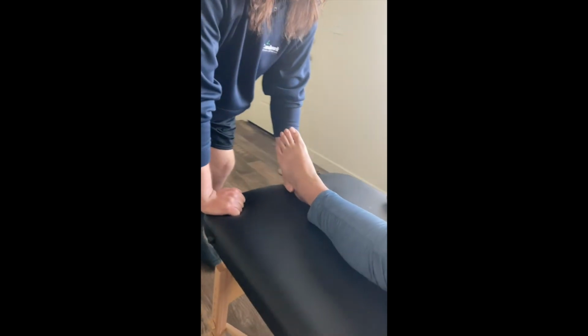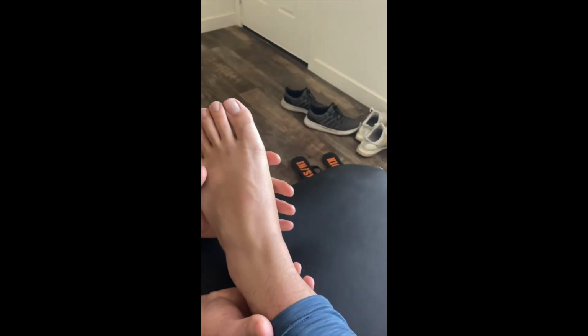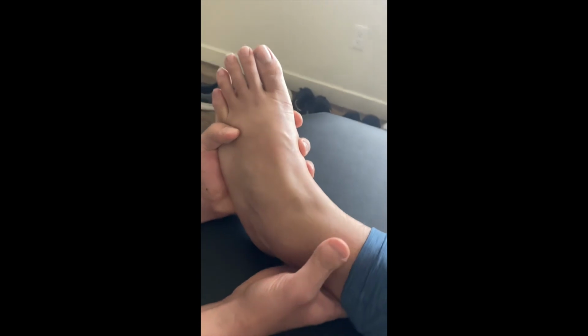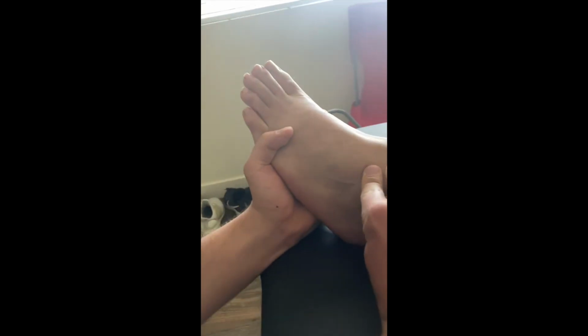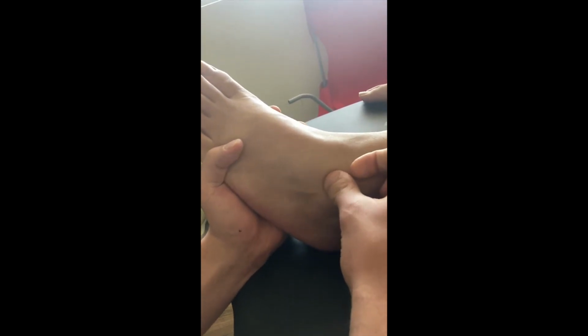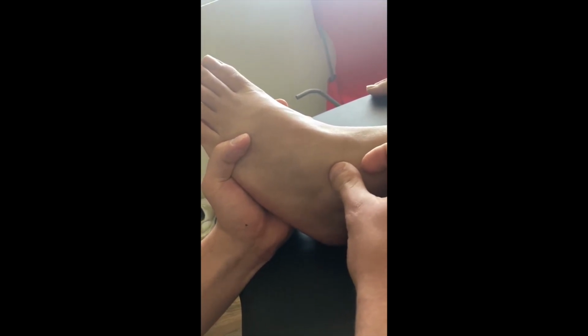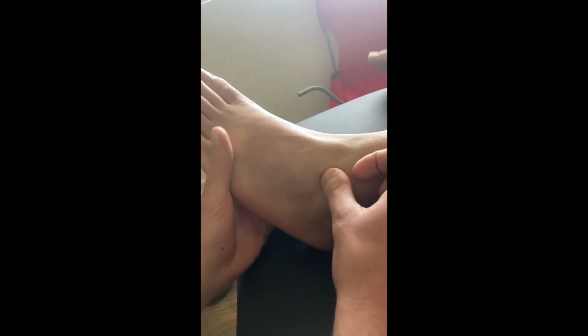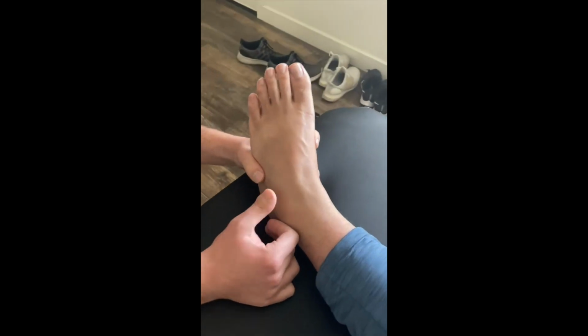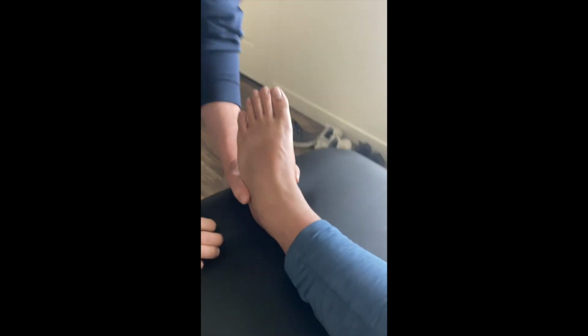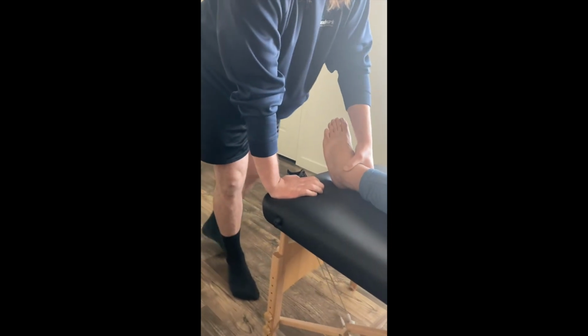ATFL ligament. All right, so I'm going to put Kevin into a little bit of passive inversion and plantar flexion. We're going to feel around here for the lateral malleolus and the talus, and right in here, we're going to feel a ropey structure. That's going to be our ATFL ligament, and it connects the fibula and the lateral malleolus to the talus, and it's commonly injured in our inversion ankle sprains.